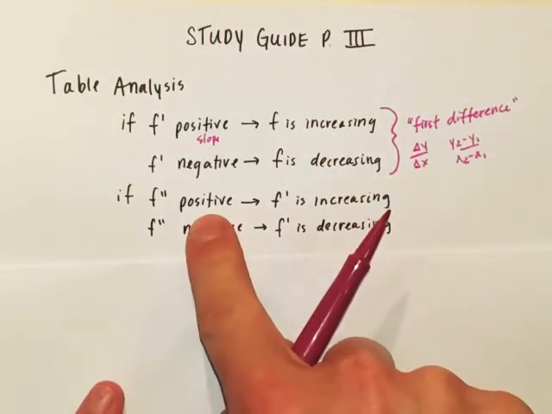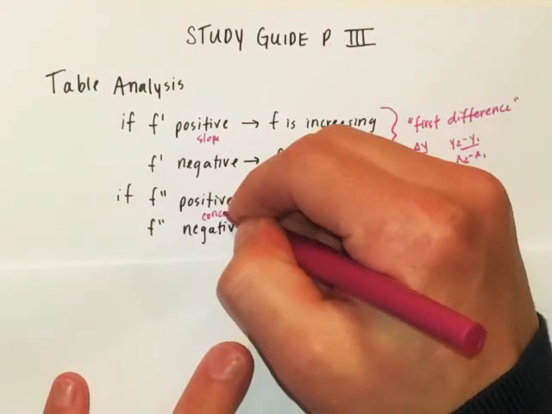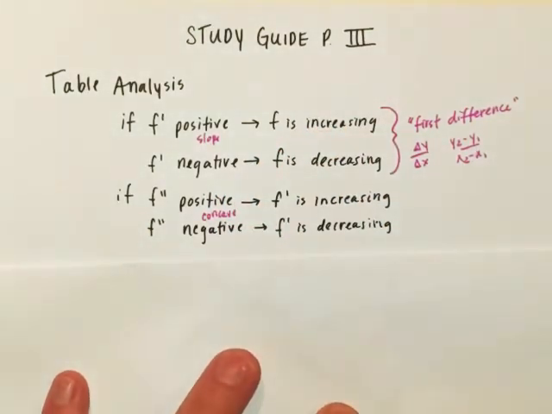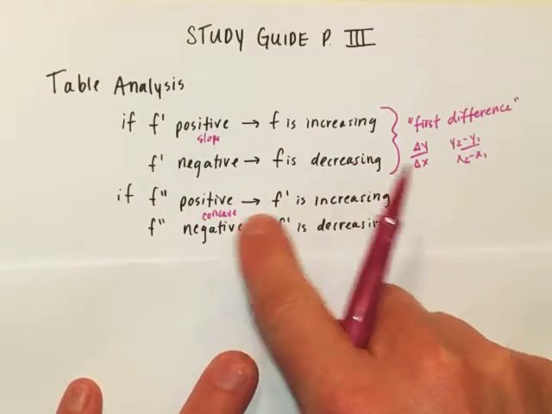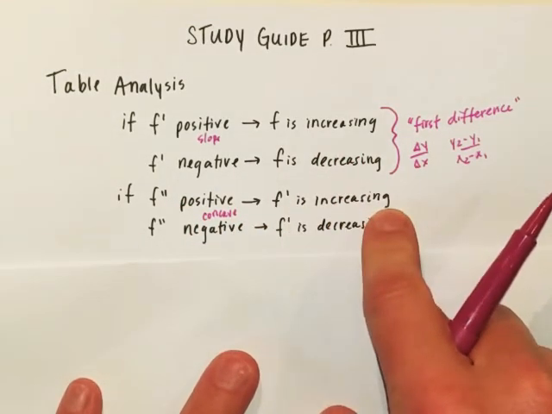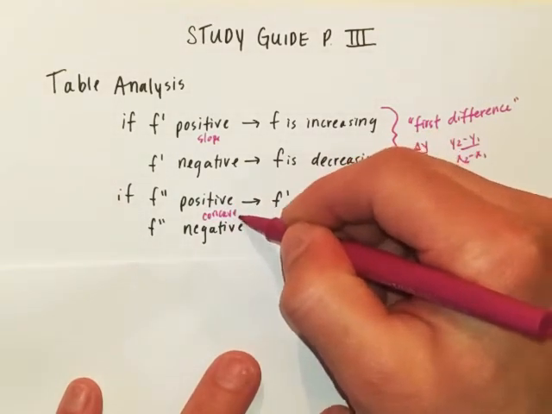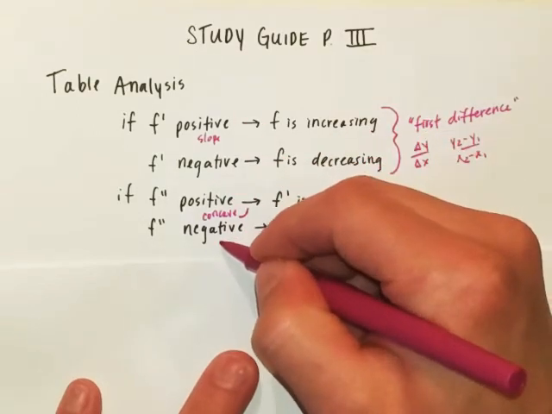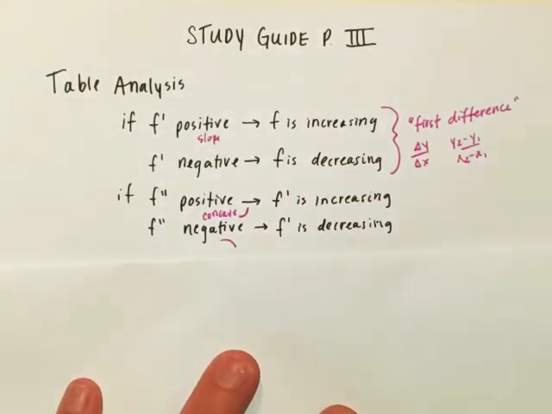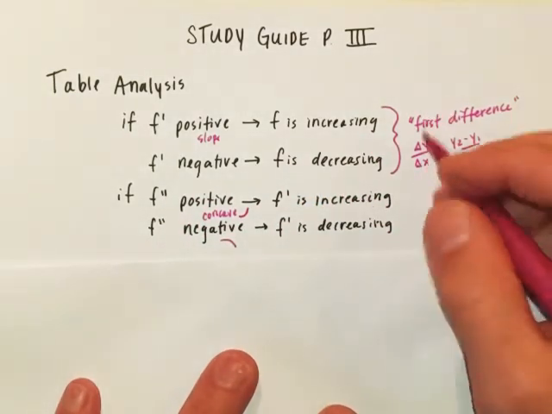Now for this next part, f double prime, we know that this is actually talking about concavity. If f double prime is positive, then that tells us that our slope is increasing. So remember that concave up is an increasing slope. The slope is actually changing and it's getting higher. And concave down would mean the slope is changing and it's getting smaller. So if f double prime is positive, f prime is increasing.